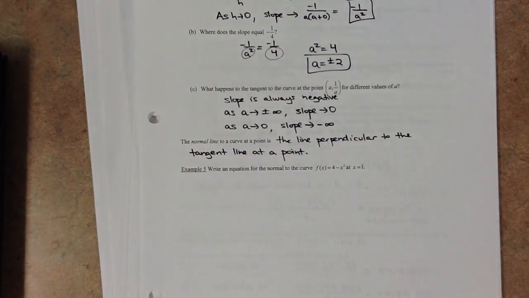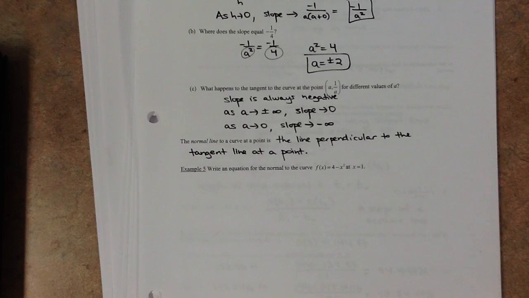The last thing we want to do is write an equation for the normal line to the curve. If we talk about the normal to the curve or the tangent to the curve, we're talking about basically a similar idea, except if you compare them to each other, their slopes would be opposite reciprocals because they're perpendicular to each other.